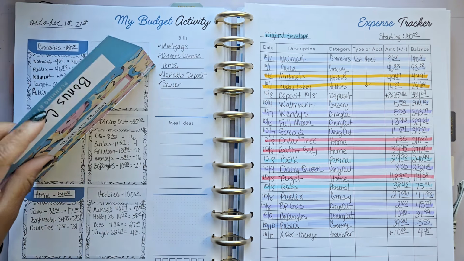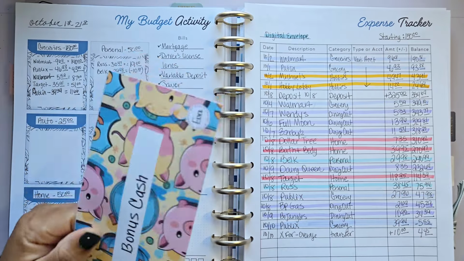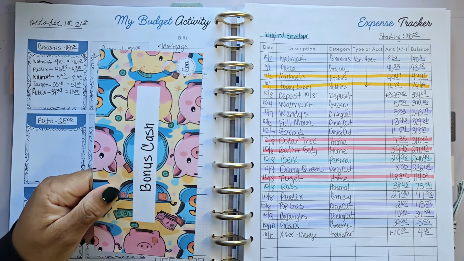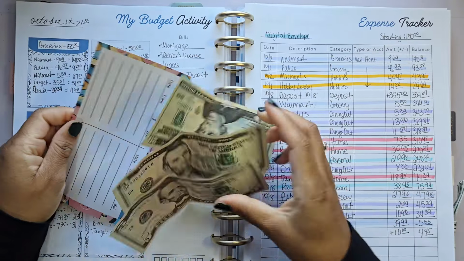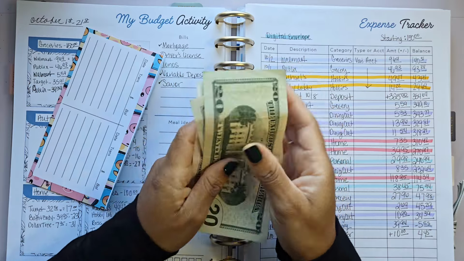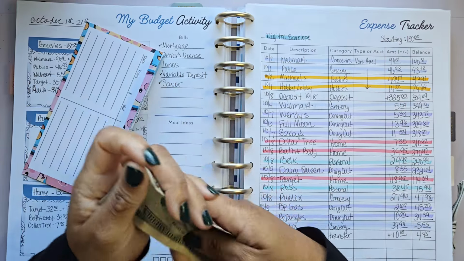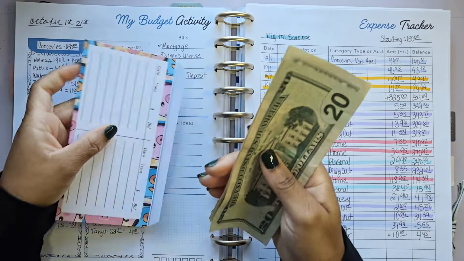Guys, guess what? I have some cash. Oh my gosh, I didn't think I was going to get any cash. Let's see how much cash I got. I have $30 in cash. Where did this cash come from? Because I've said over and over, I do not deal in cash.